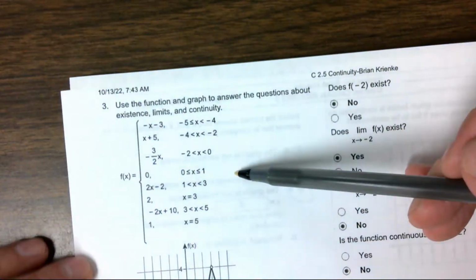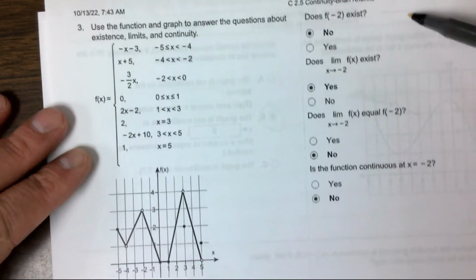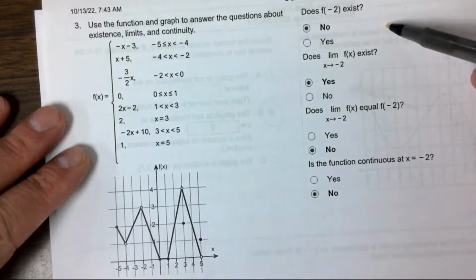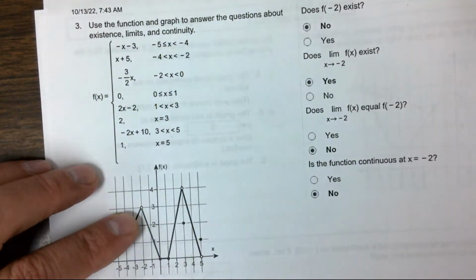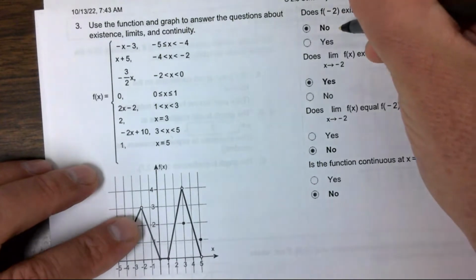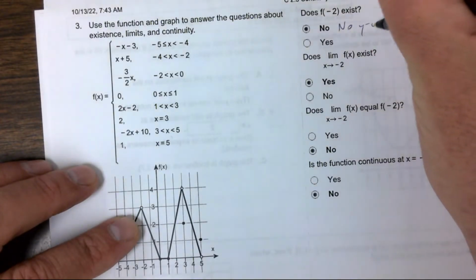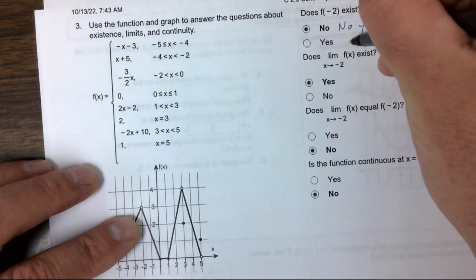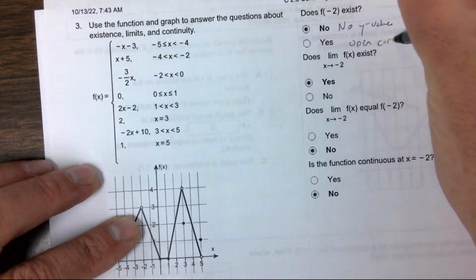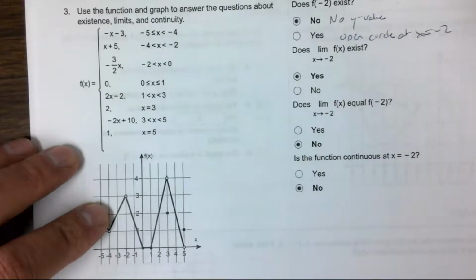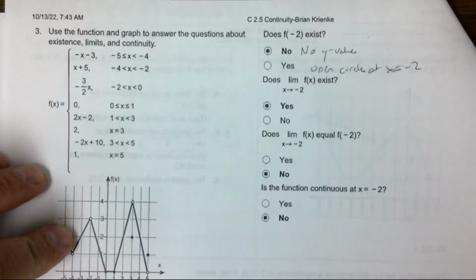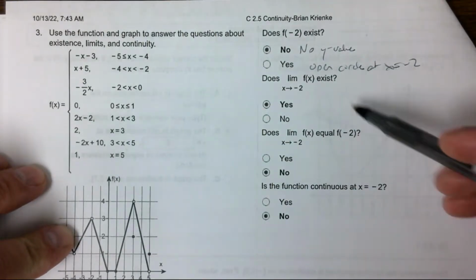Now you have a piecewise function with so many parts. It says, does f of negative 2 exist? That means, does the point exist at negative 2? No, because there's no y value, because it's an open circle at x equal negative 2. And then does the limit exist at negative 2?